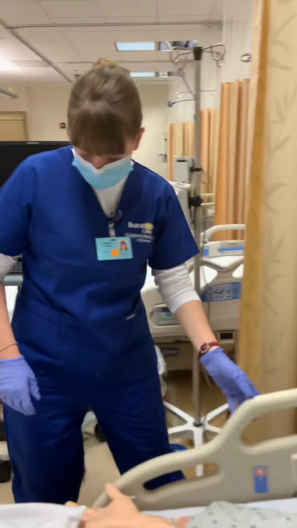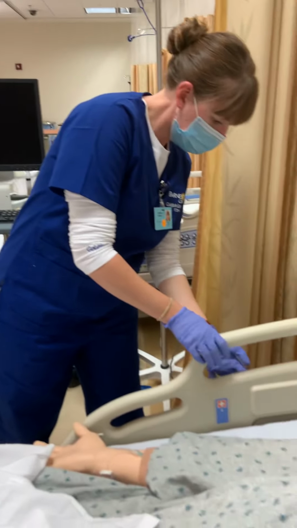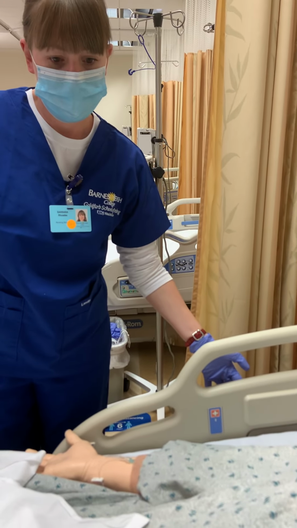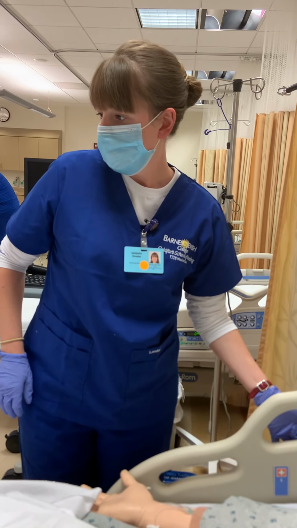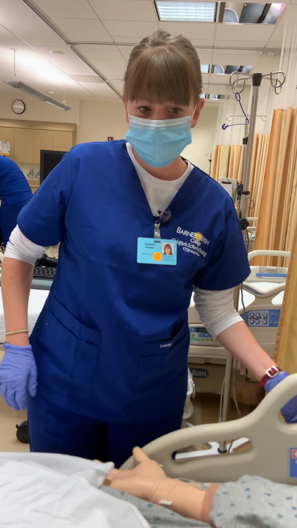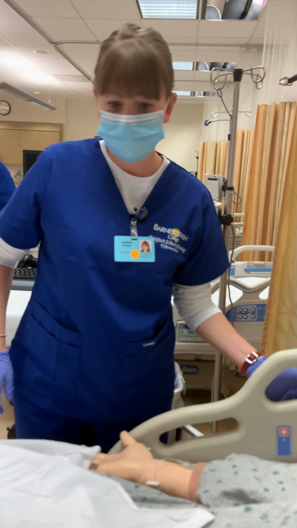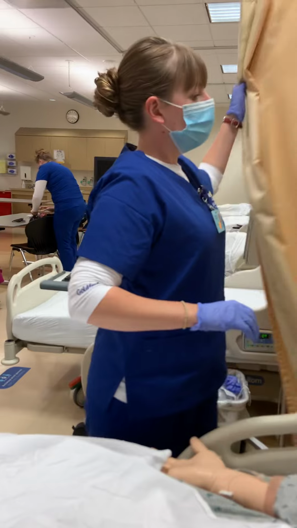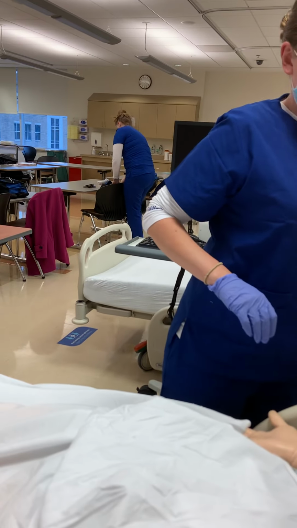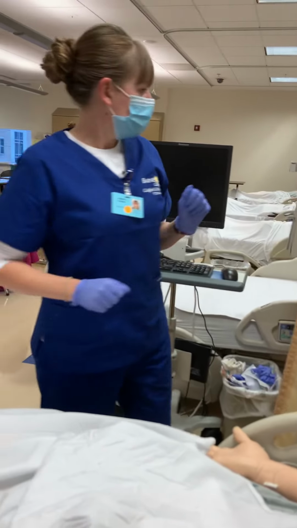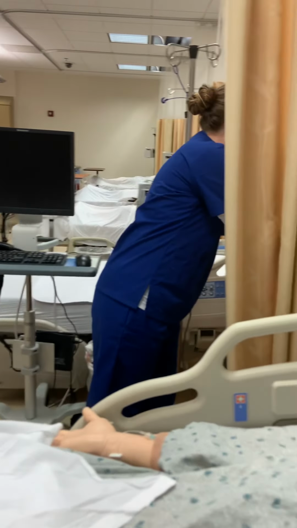Looks like your bed is locked. Let's move that up. Since there's someone next door, I'm going to pull these drapes to give you a little privacy. Let me just clean your bedside table.